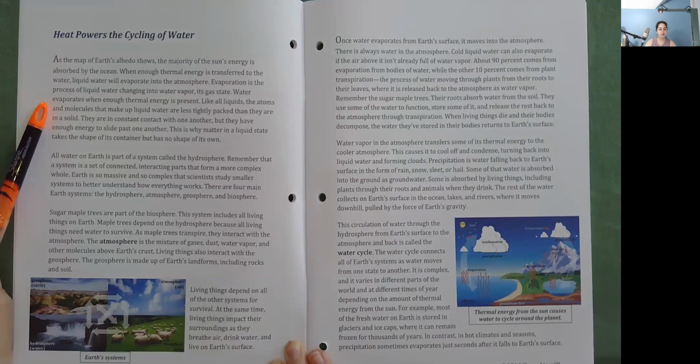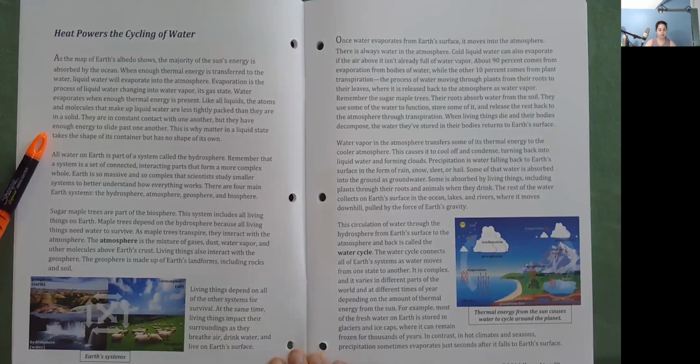Like all liquids, the atoms and molecules that make up liquid water are less tightly packed than they are in a solid. They are in constant contact with one another, but they have enough energy to slide past one another. This is why matter in a liquid state takes the shape of its container, but has no shape of its own. All water on Earth is part of a system called the hydrosphere.